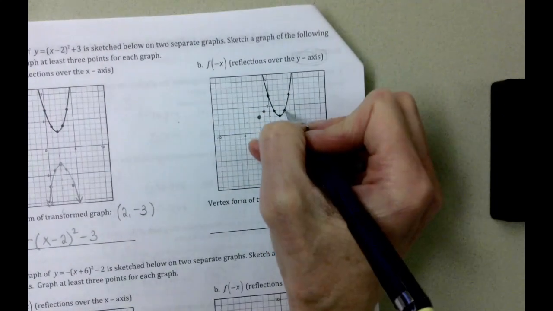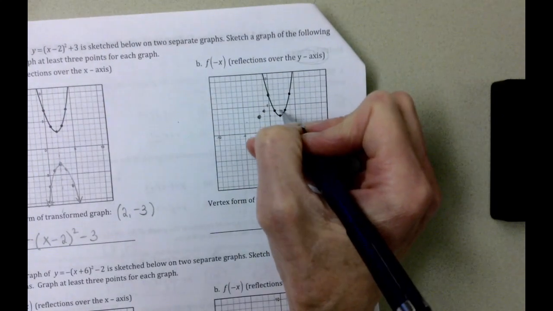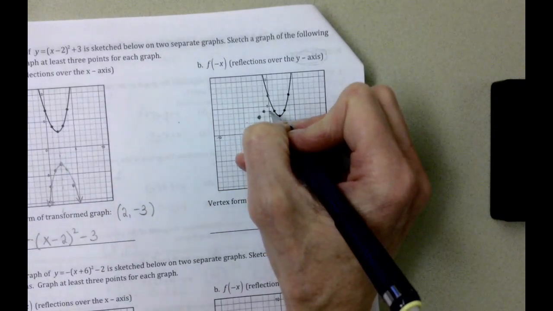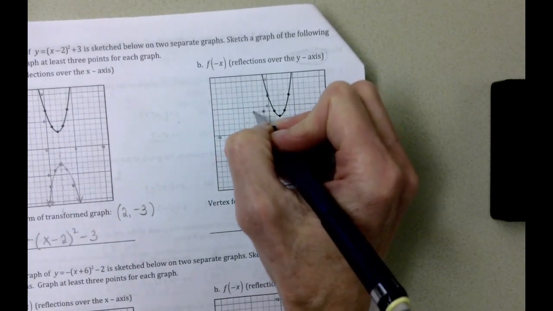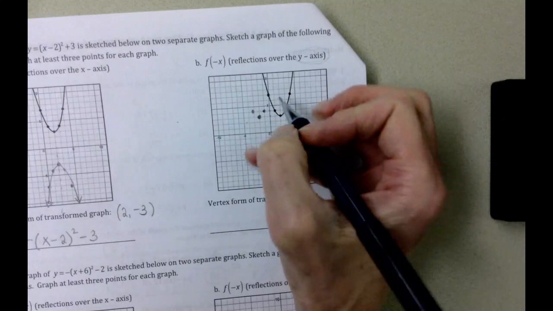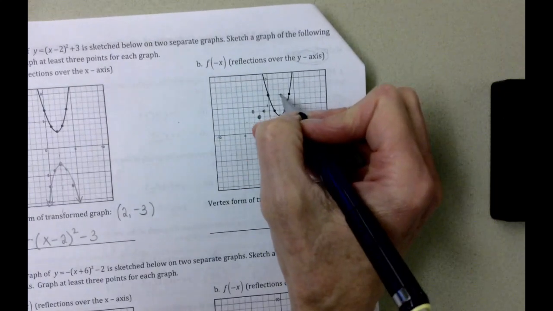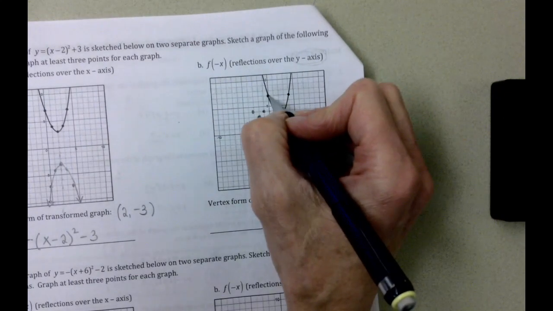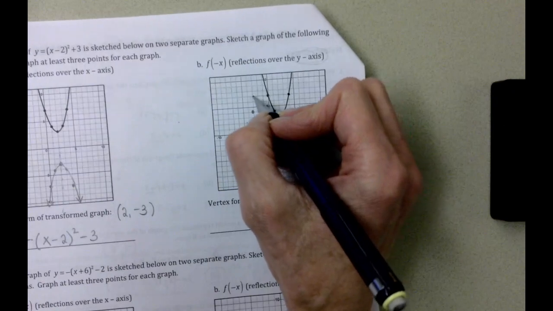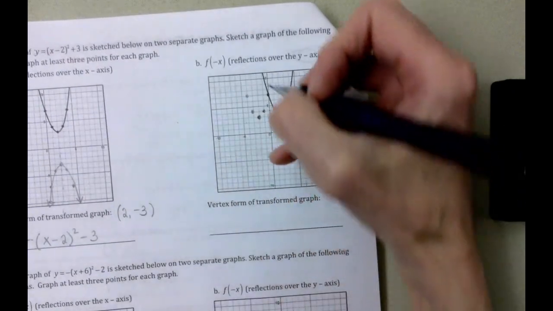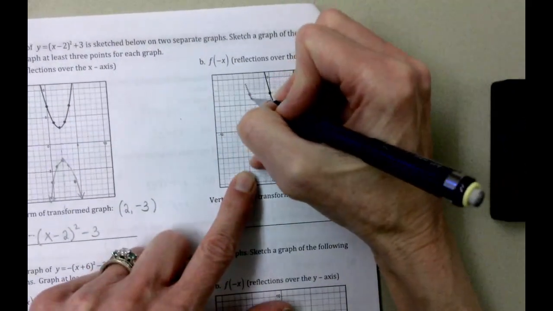You could still count. Here, we haven't talked about this one. It's 1, 2, 3 away from the y-axis, 1, 2, 3 away from the y-axis. And 1, 2, 3, 4, 1, 2, 3, 4. Here's our quadratic.